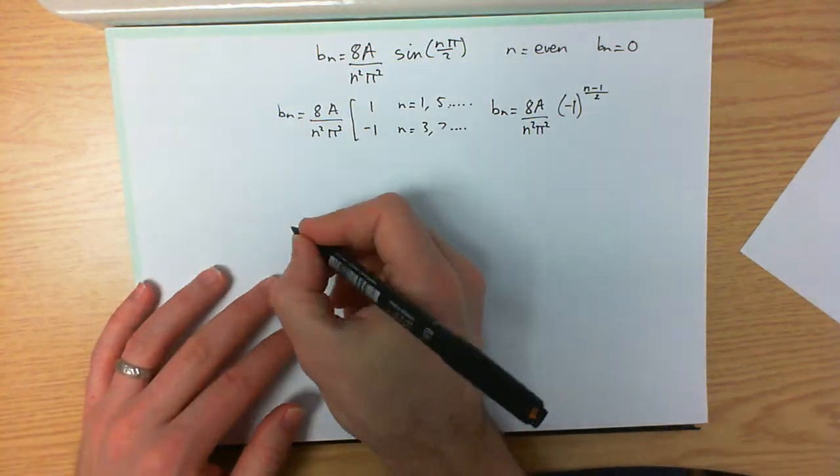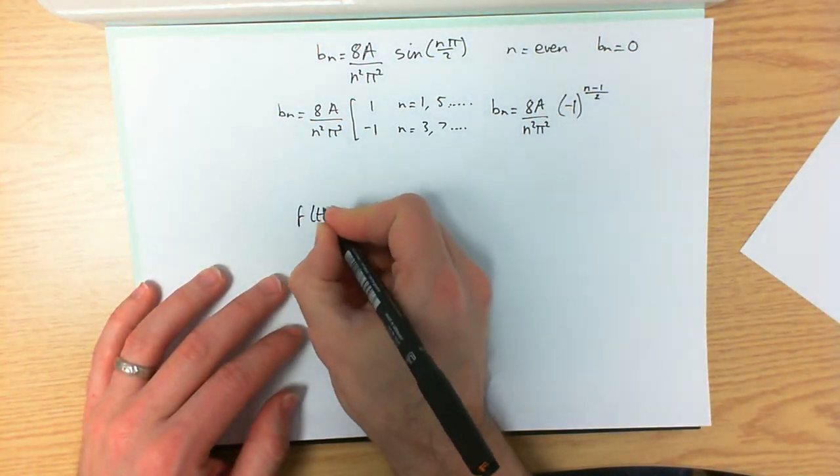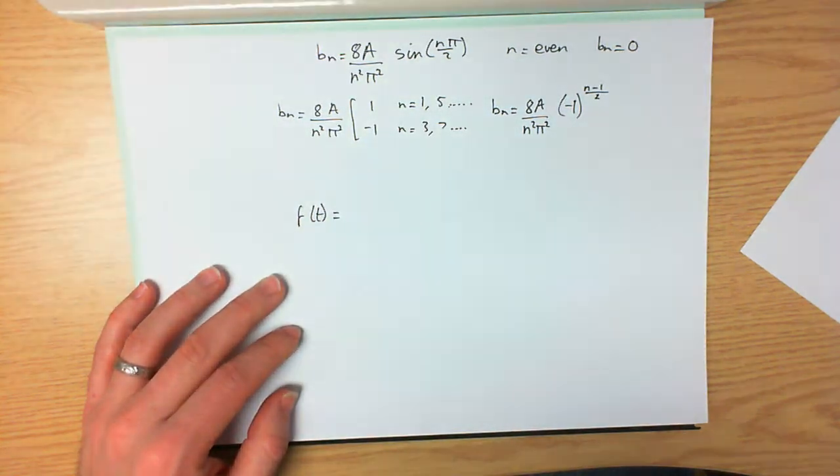So now we're almost done. We just got to write down what the final Fourier series is.